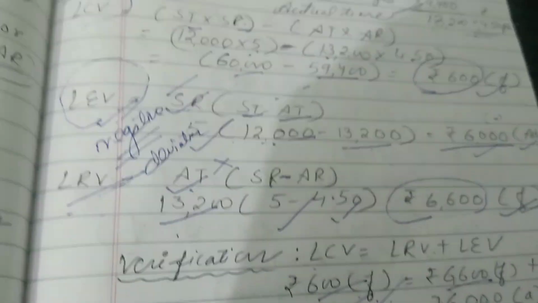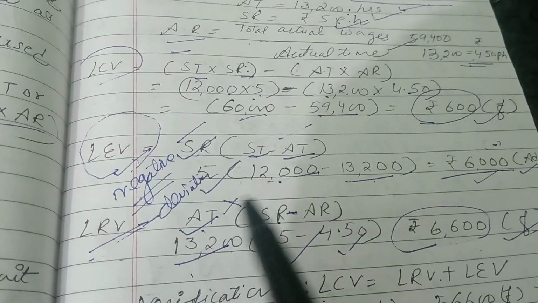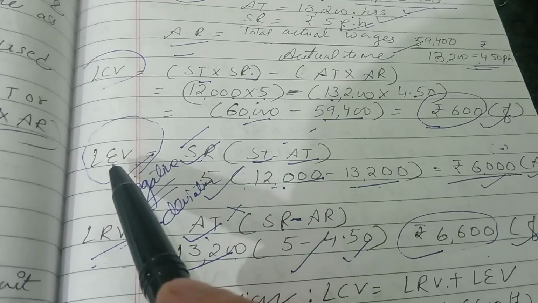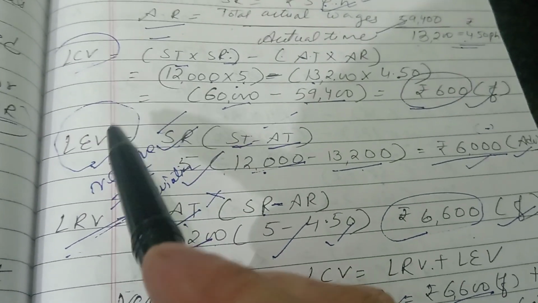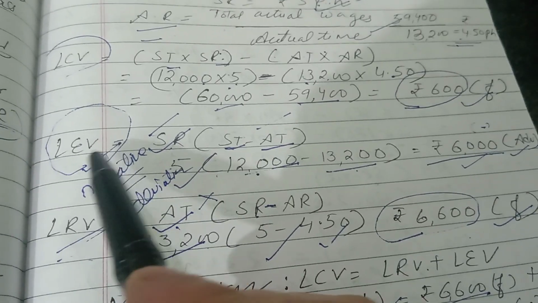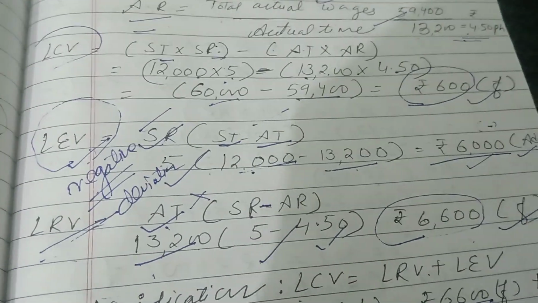So students, by this question we got to know that there is a negative impact on the efficiency of labor. The management has to control the labor efficiency variance, and the LCV and LRV are free from that.